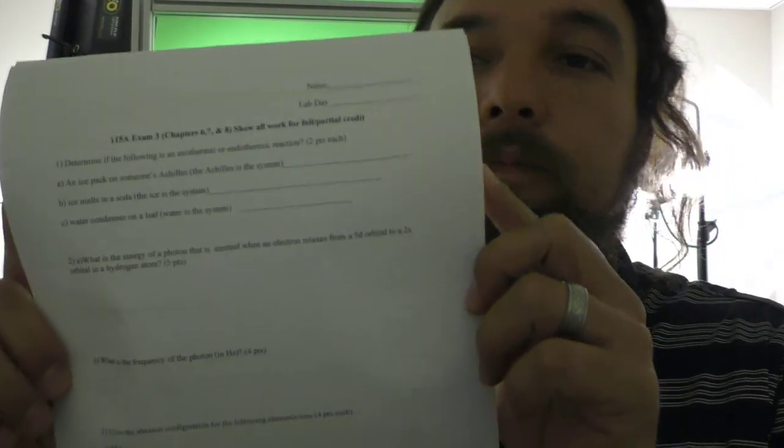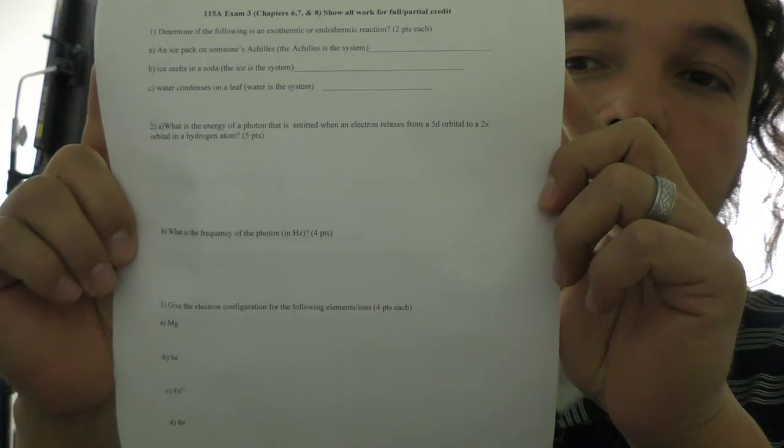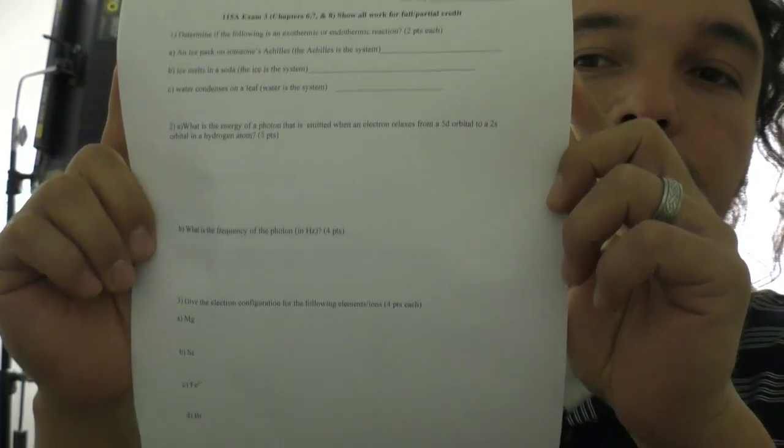I'm going to be showing you an old exam of mine from the third exam, chapters 6, 7, and 8 in thermochemistry, quantum mechanics, and electron configuration and orbital diagrams. I'm going to start off by showing you just the exam. If you want to, you can freeze this. So that's the first page I'll be talking about.